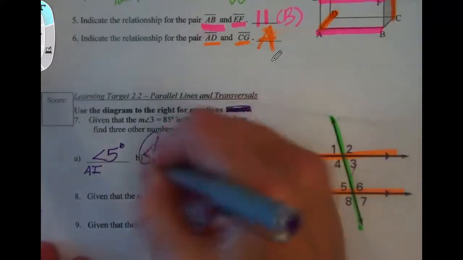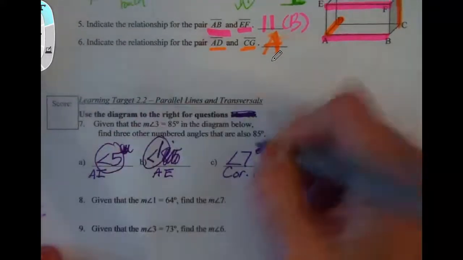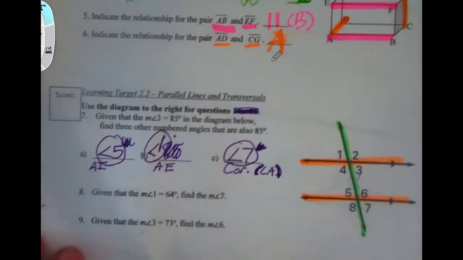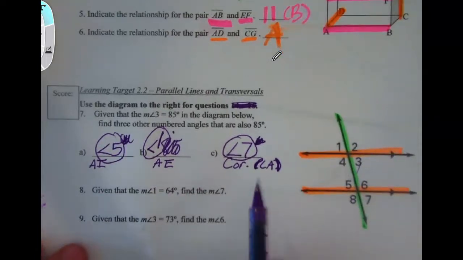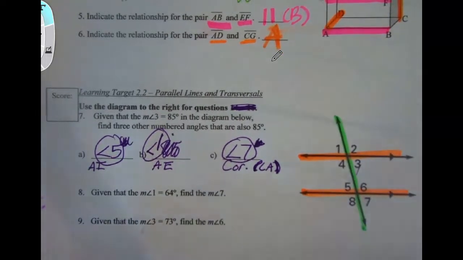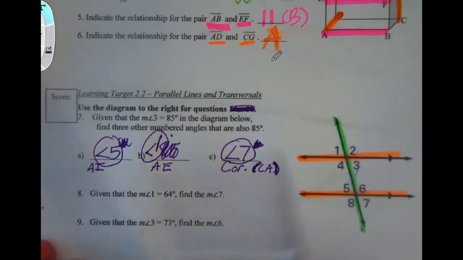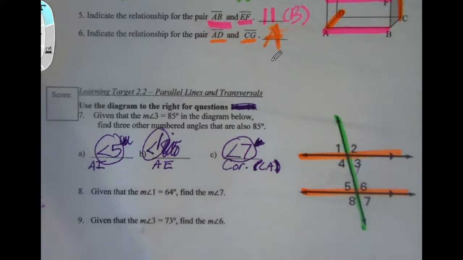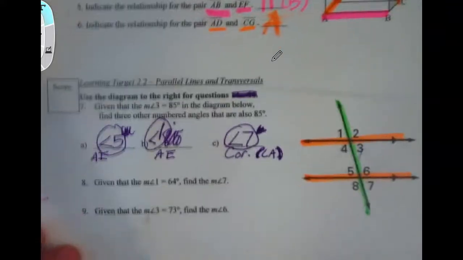Because of that theorem, we don't need the degree sign. Sorry about that. So again, we used what we knew, those postulates or theorems, to figure out those 3 that are the same as the given one. Okay? All right, let's try number 8.